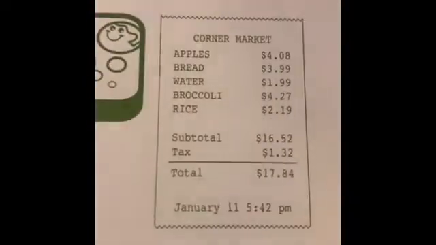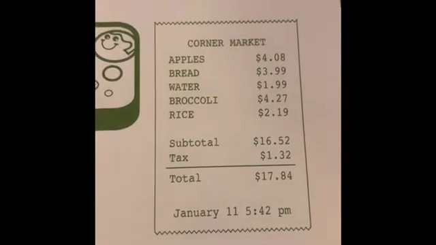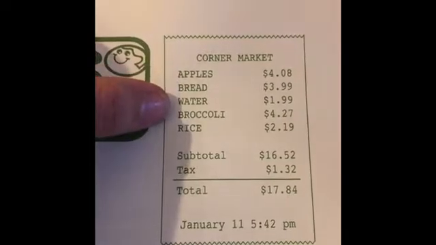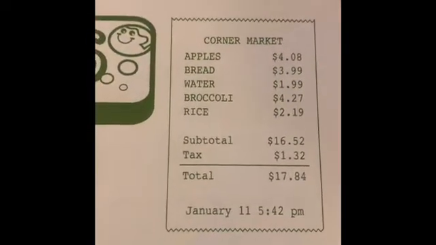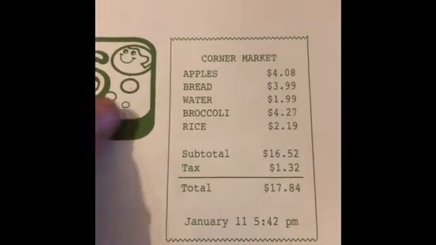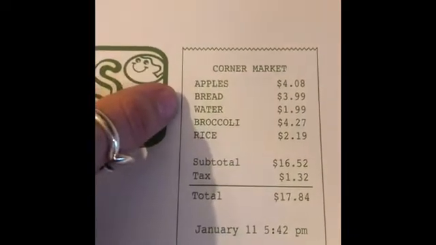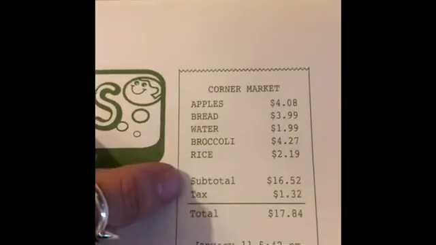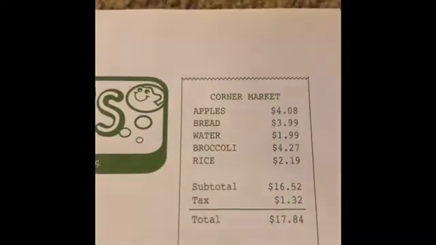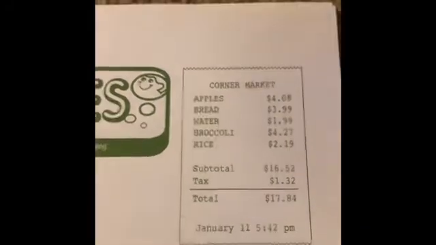Another text feature you may have seen is a receipt. A receipt is something that tells you how much things cost. So here you can see that things have been what we call itemized. That means that it tells us exactly how much each item cost. I know that this person spent $4.08 on apples, $3.99 on bread, and so on. Then at the bottom, it adds up all the different amounts that was spent on the food, and then it adds in the tax to get the grand total.